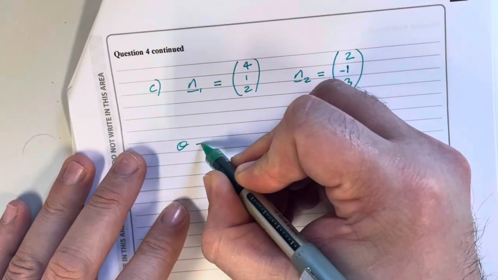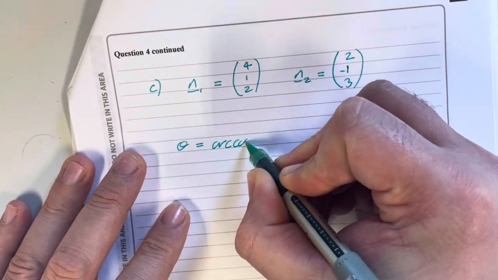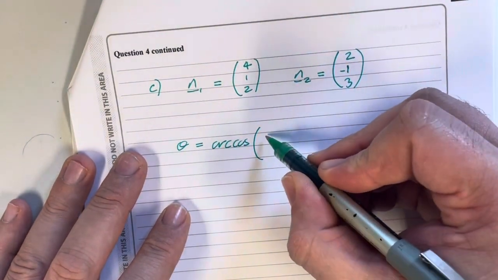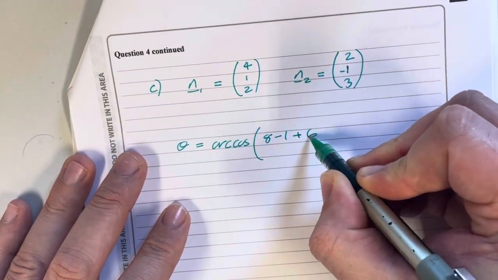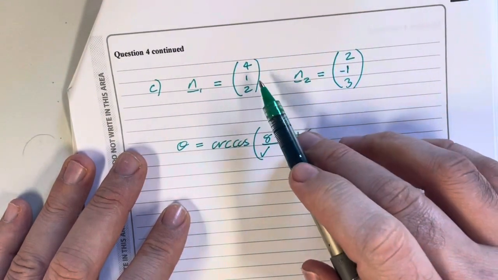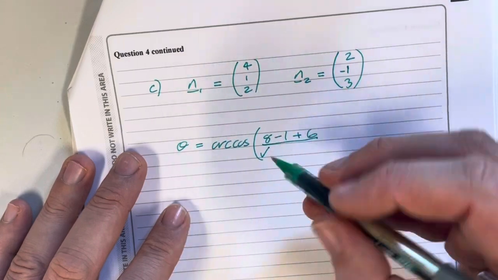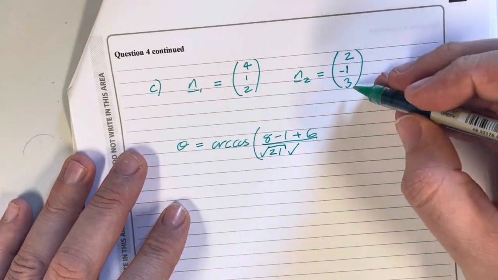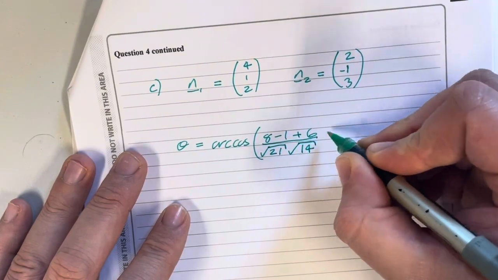So theta is going to equal the inverse cosine of the dot product of those two vectors. So that's 8 minus 1 plus 6 divided by the product of their moduli. So the moduli is root 21 times root 14.